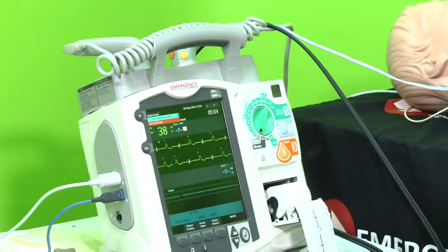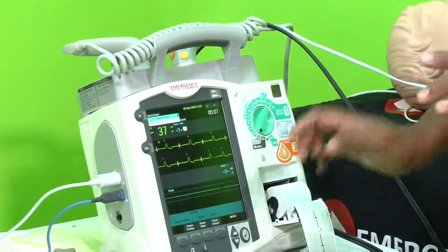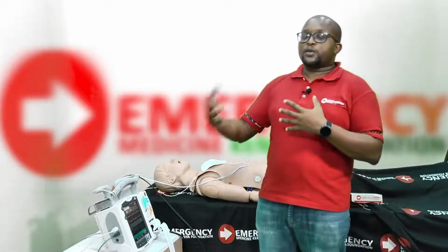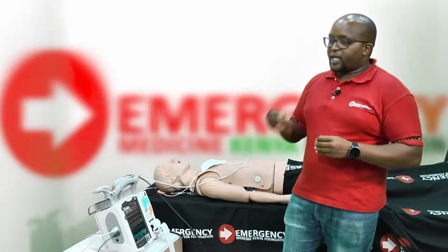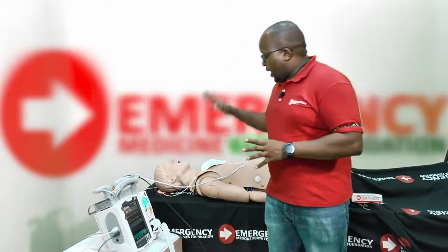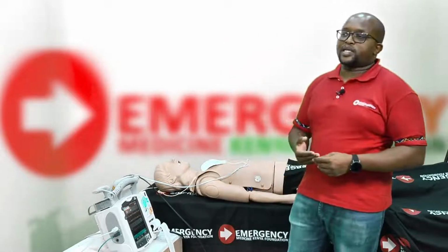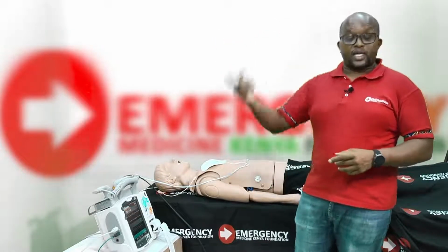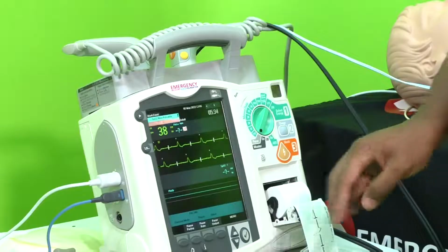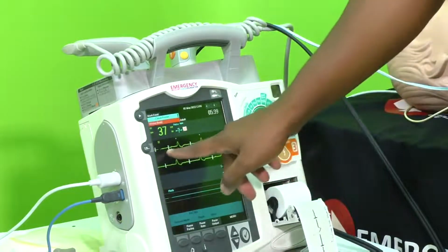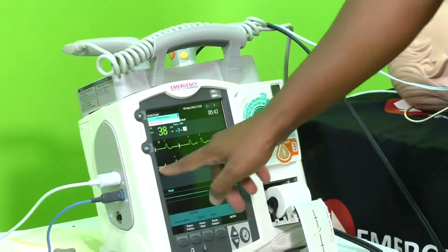Once I have the pacer rate set, the next thing I'm going to do is go to my pacer output. Now, pacer output is energy being delivered into the patient, and we want to deliver enough energy to stimulate what we call response on the patient. So for every pacing spike, I want to see a wide QRS next to it. That essentially means the electricity is going to the heart and is stimulating a beat, an electrical beat. So every pacing spike must be followed by an electrical beat. Right now we have the pacing spike but no beat, and the two are independent of each other.